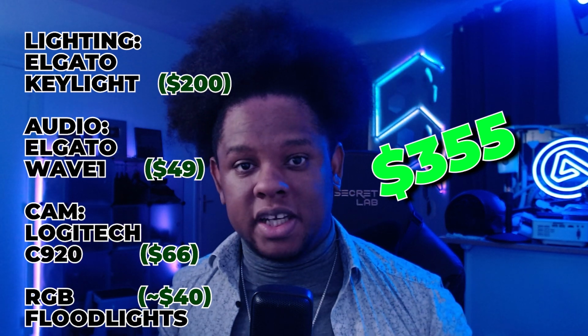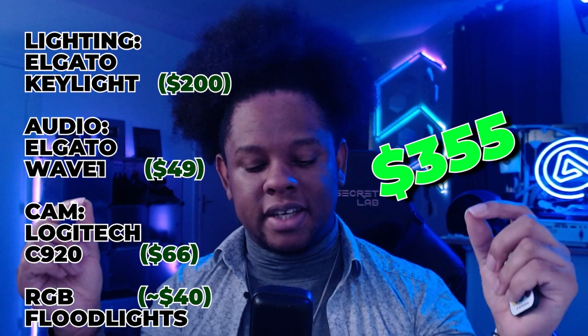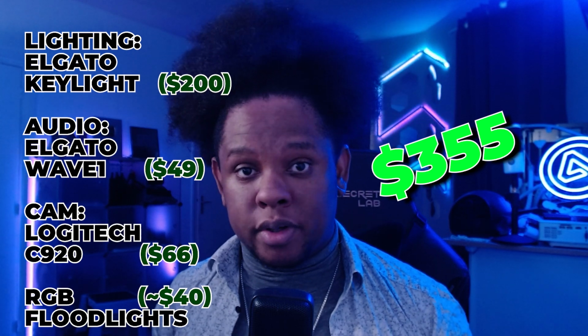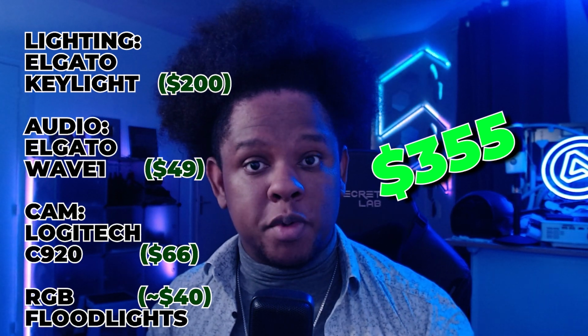So a single one is possible. One single Elgato Keylight, one Logitech C920, and one Elgato Wave 1. You have yourself a proper setup to create content from your computer. The disadvantage here is that you turned off auto exposure.